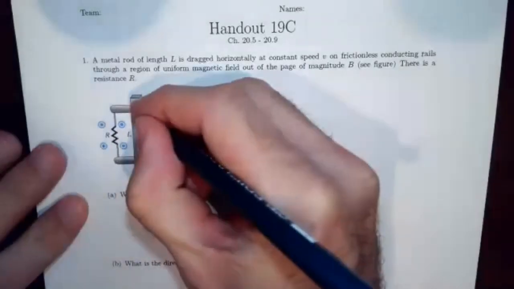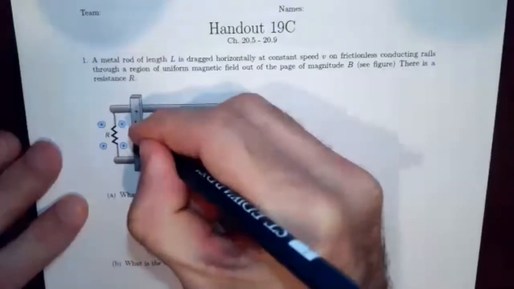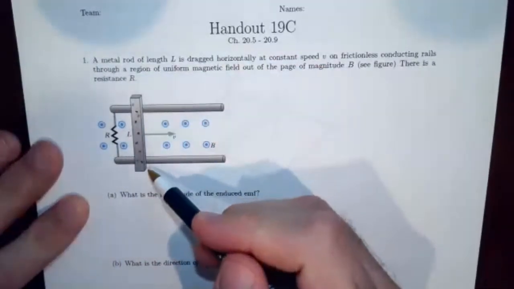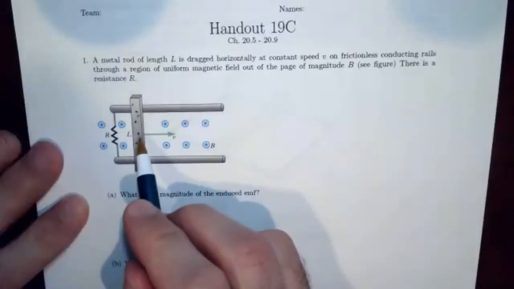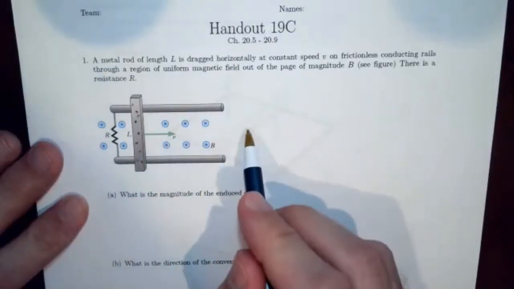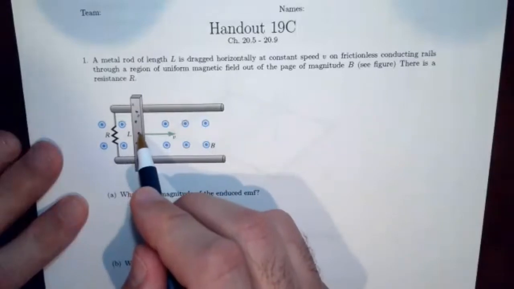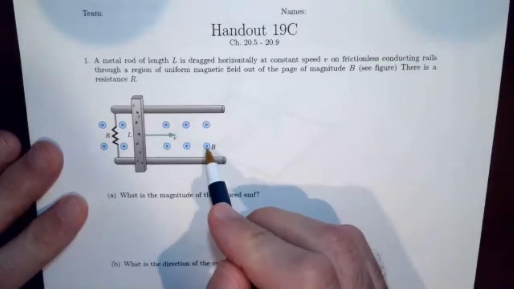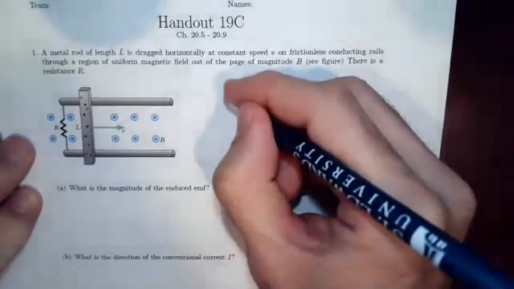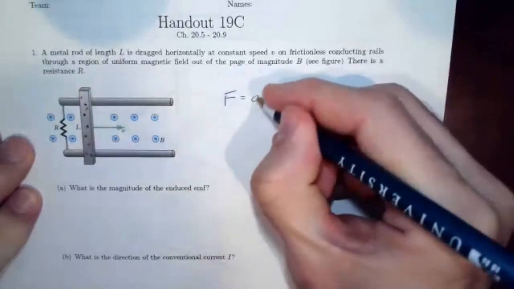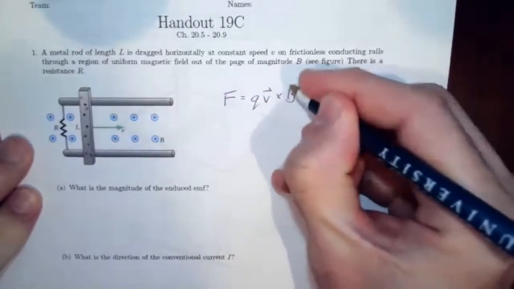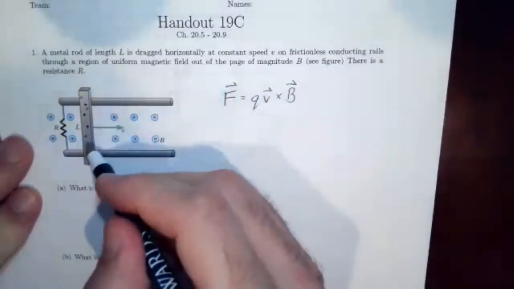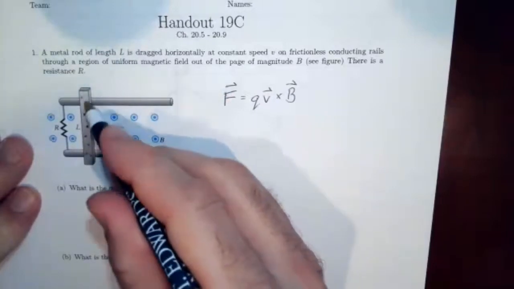So if you can imagine this bar is full of free electrons. Okay, it's full of free electrons because it's a metal, because it's a conductor, and the entire bar is moving to the right. Therefore, these electrons are moving through a magnetic field. And as we've discussed, if you have a charge moving through a magnetic field, it will experience a force, QV cross B. Okay, so all of these electrons are experiencing a force from the magnetic field.